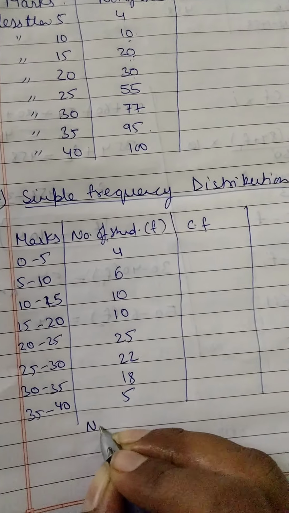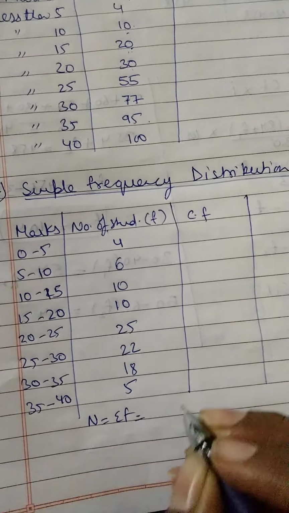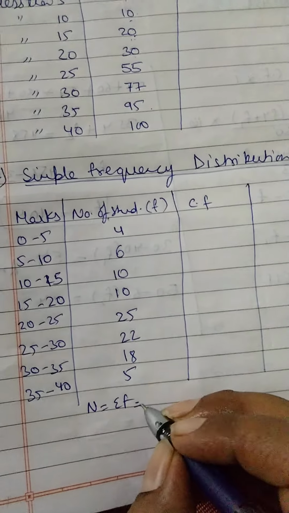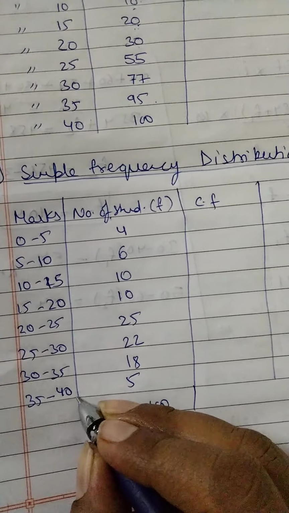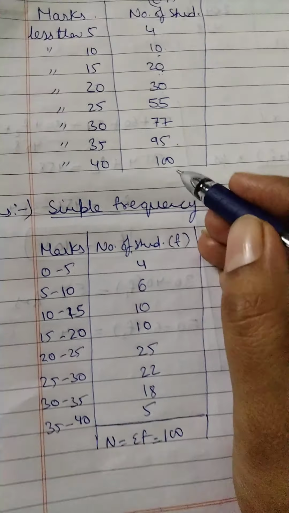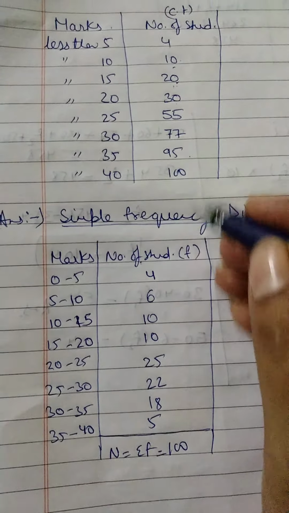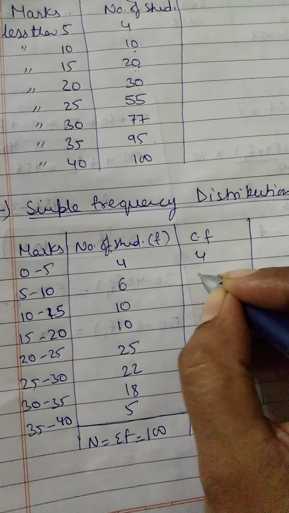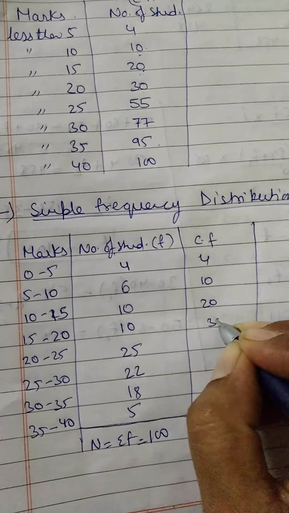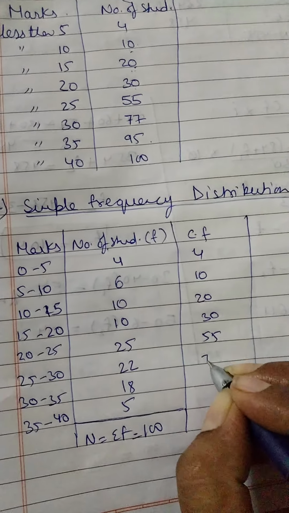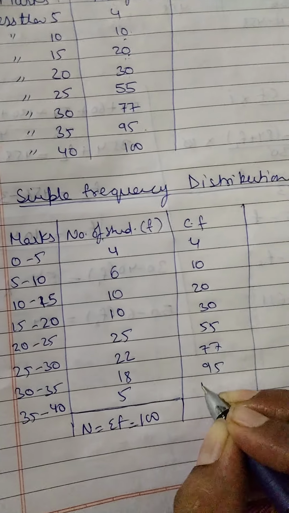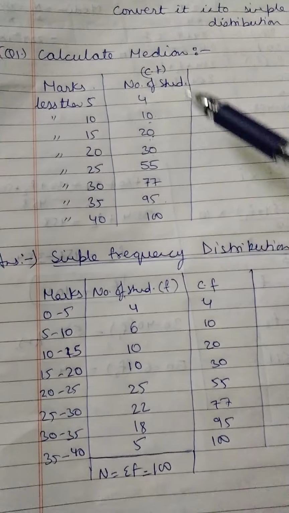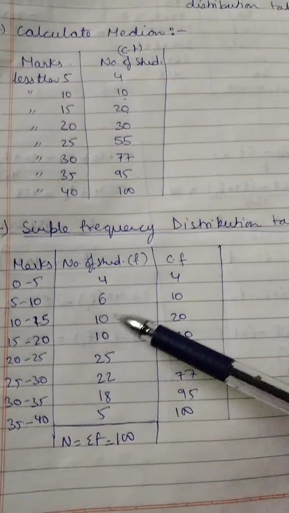Find out the total of this so that we can tally our numbers. It is 100, so the total is 100. Now let's see, CF's total is also 100. That means our calculation is correct. Now note down this complete CF over here: 4, 10, 20, 30, 55, 77, 95, 100. So here we have converted this cumulative series into a simple frequency distribution.